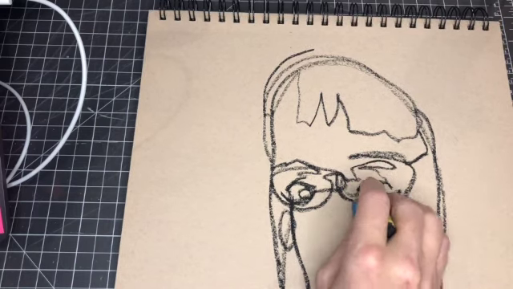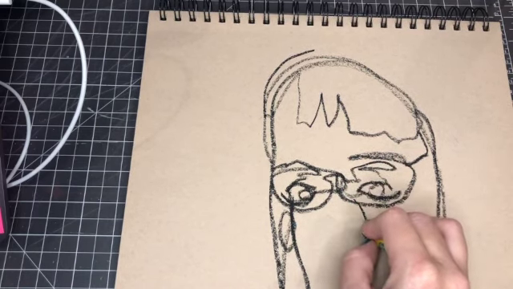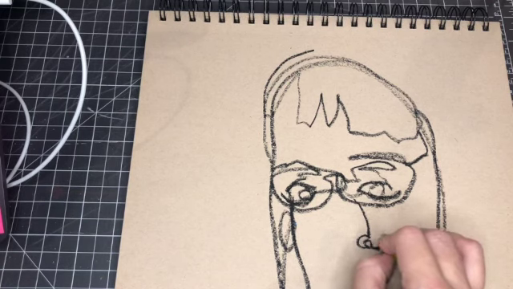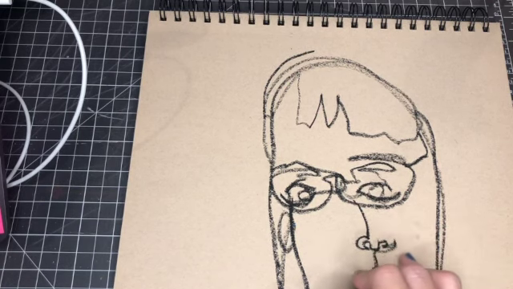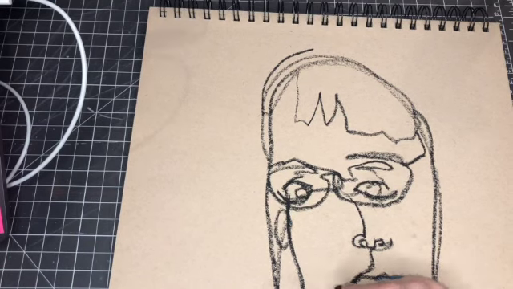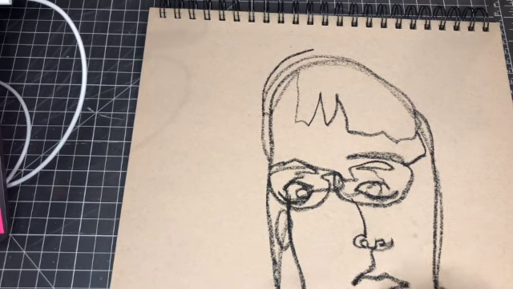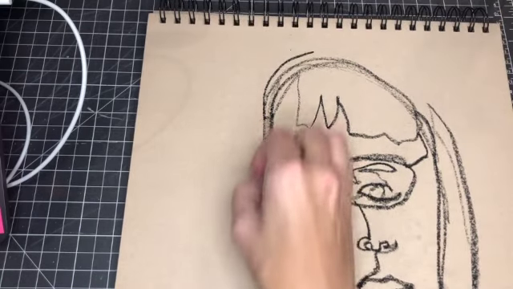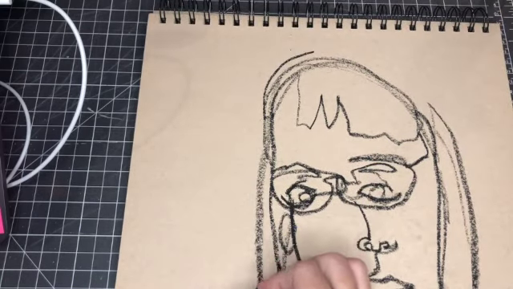But here I have picked up my pastel and lost my place a little, but hopefully I'm putting the nose where it needs to be. That's a pretty good nose, if I do say so myself. And sorry, the bottom of the image got cut off there, but it's just a little bit. My chin actually runs off the page a little.